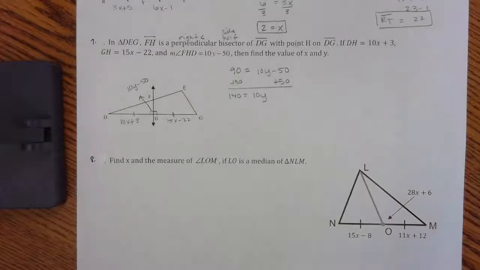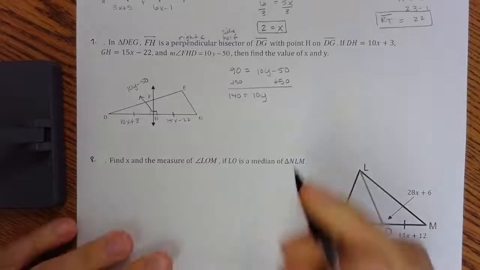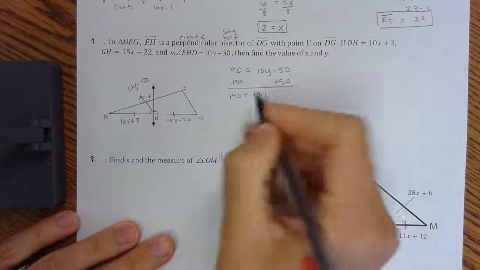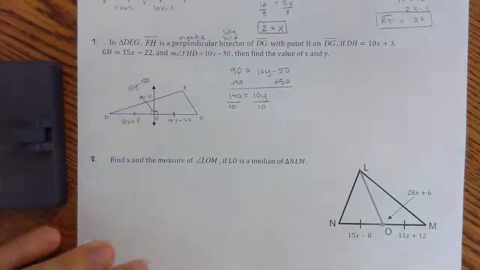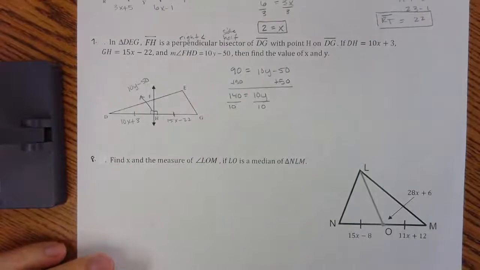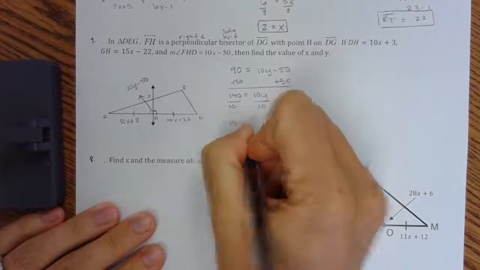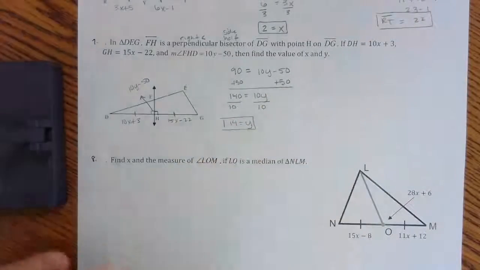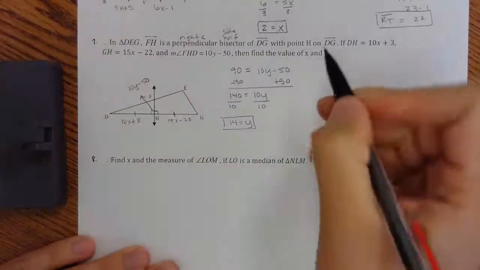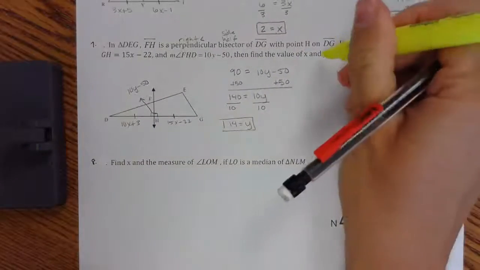We're going to divide by 10, and we get 14 equals y. So we have y done.